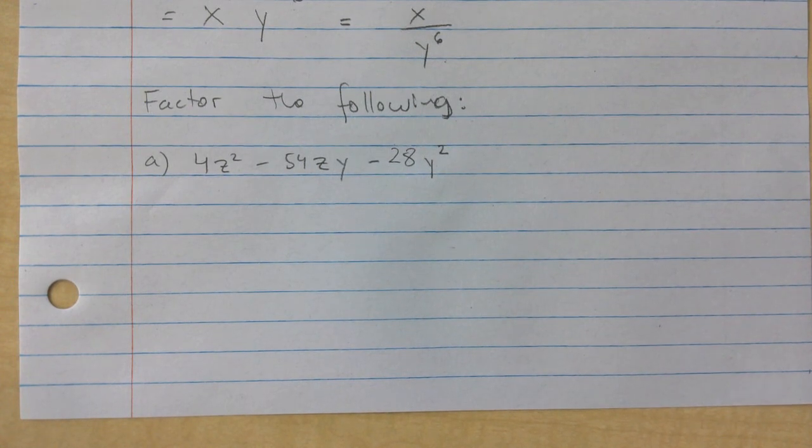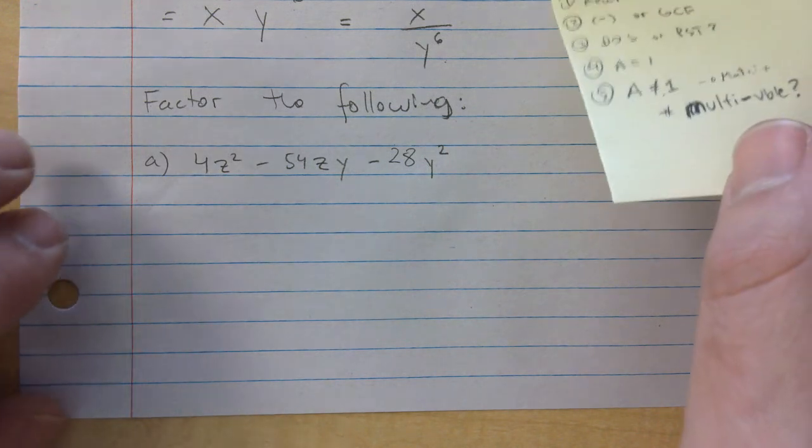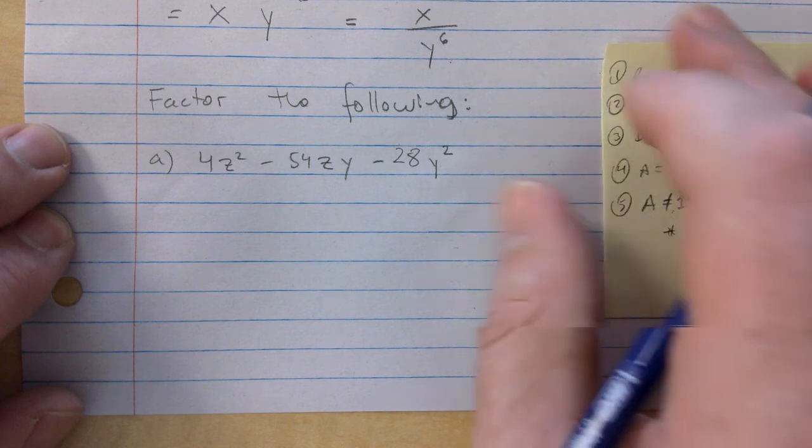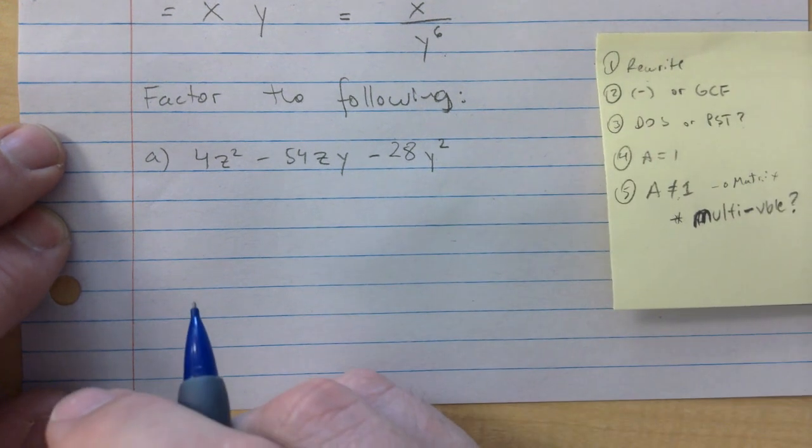Factor fully, right? Because time is limited, I'll have to go through this right away.